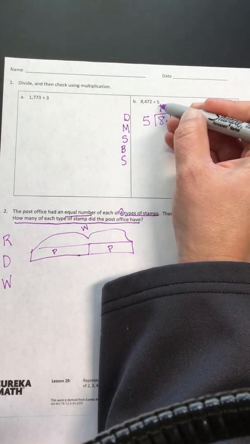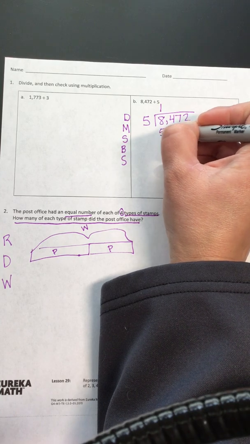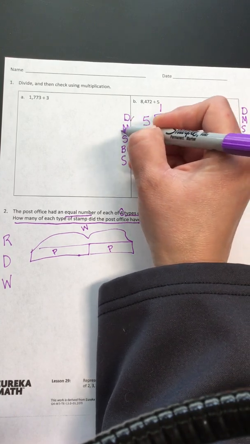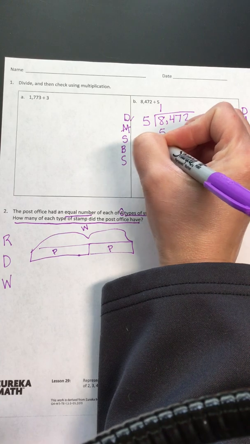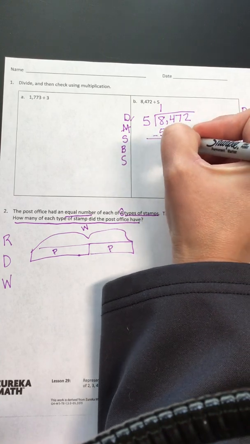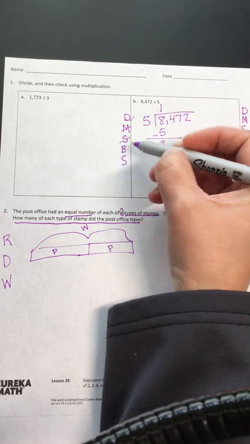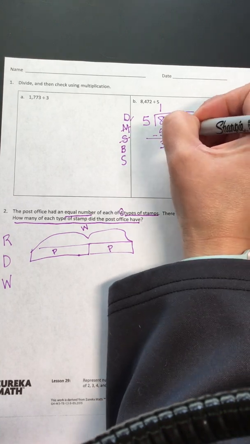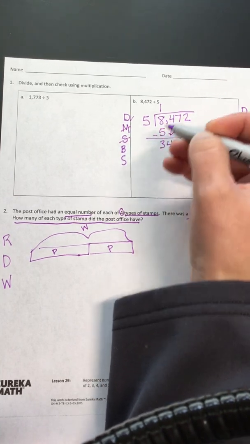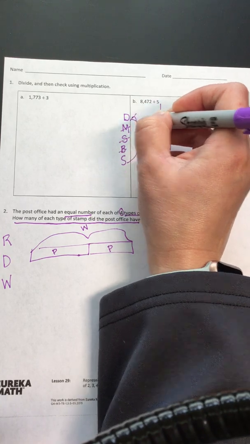And then 1 times 5 is 5. So I divided, I multiplied, now I'm going to subtract. 8 minus 5 is 3. Now I'm going to bring it down. I'm going to bring down that next number, which is 4. And then I'm going to start over.